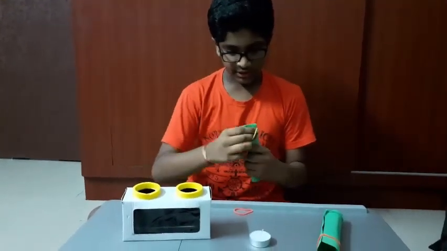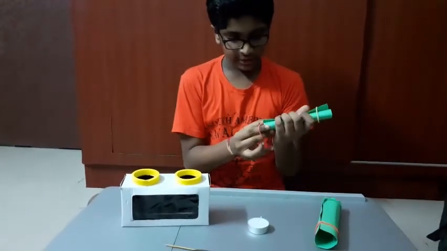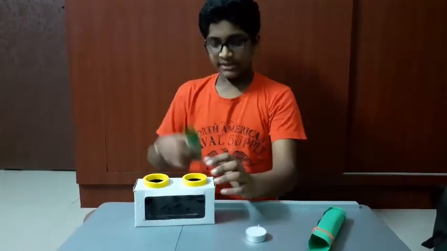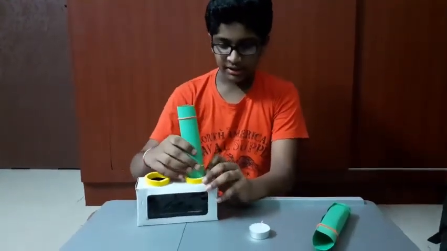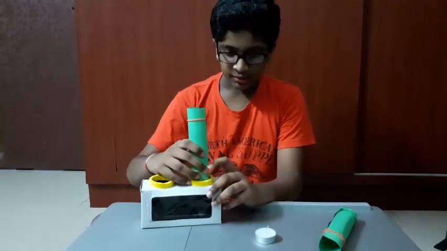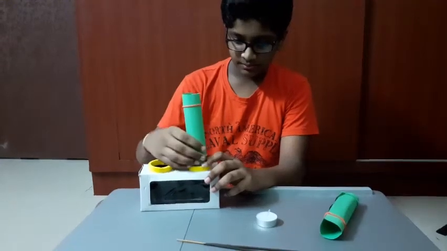One here and one at the bottom. Insert the cylinders into the holes. Ensure that the cylinders are 1 to 1.5 centimeters inside the holes.